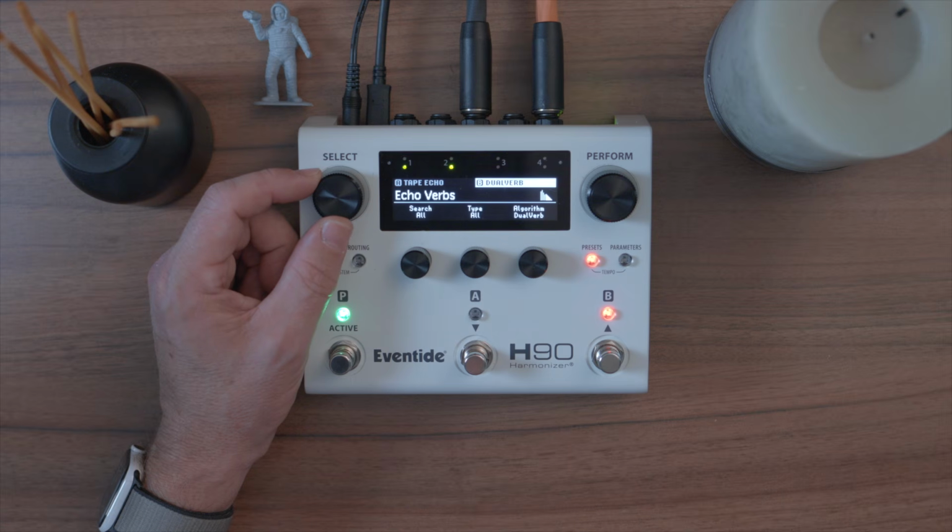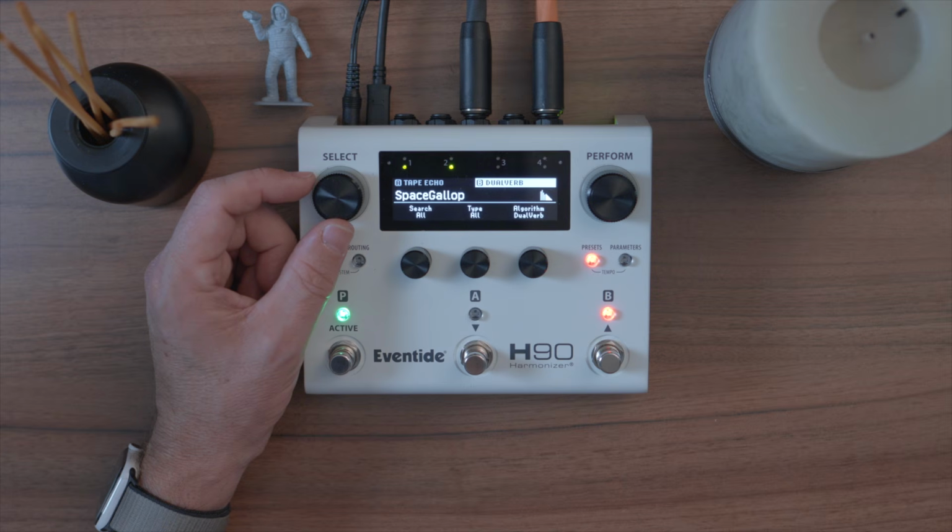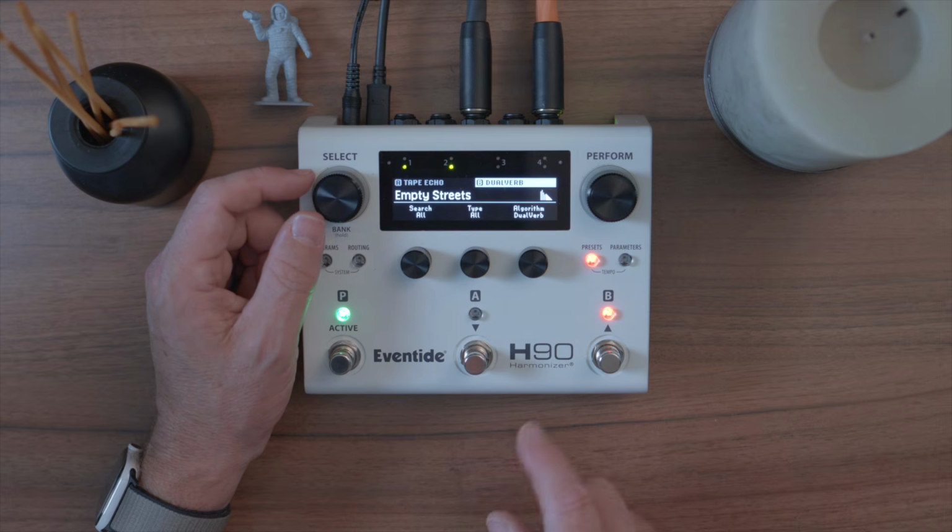Echo verbs, empty streets, space gap, a little bit of a delay and reverb, then back to dual verb. So there we've gone through all of them. So I thought empty streets sounded good.